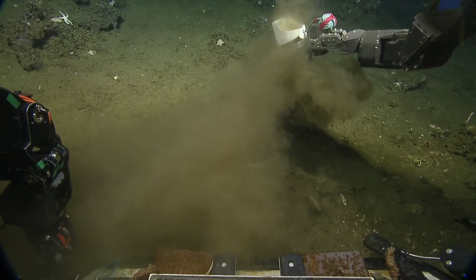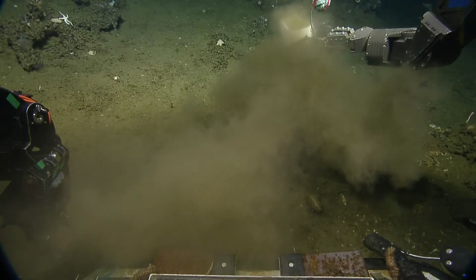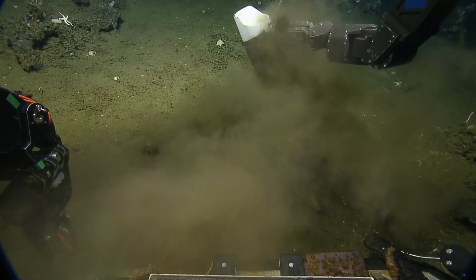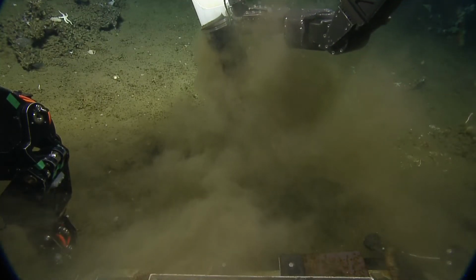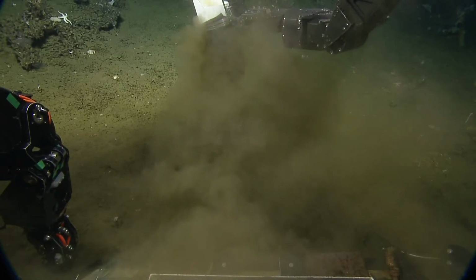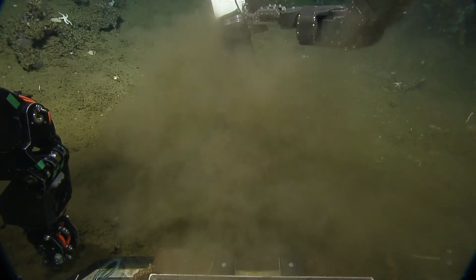Another scoop, or was that good? He wanted a full bag, so it depends on how full you think it is. We'll have a look. Three quarters. He's saying one more, please, if you could. Roger. We'll wait for the smoke to clear.